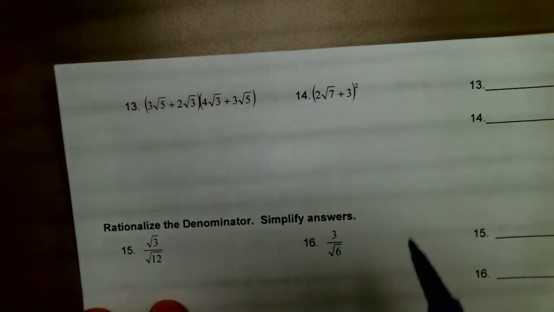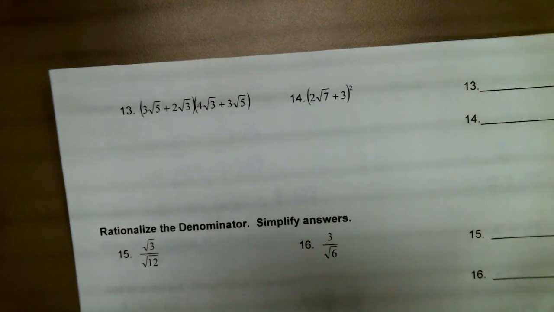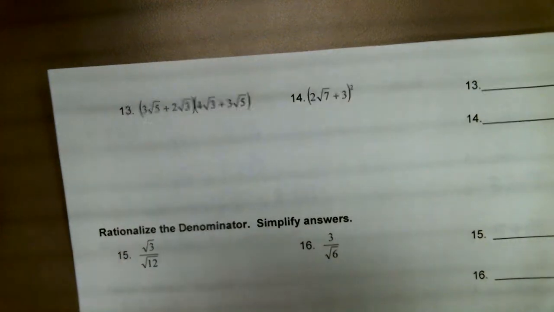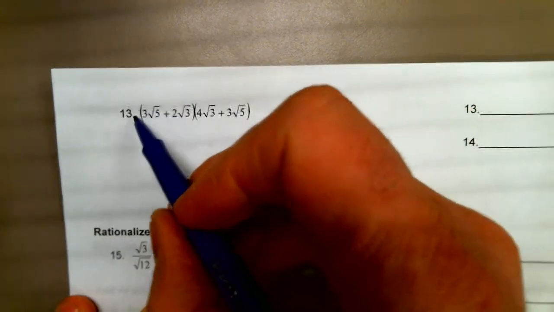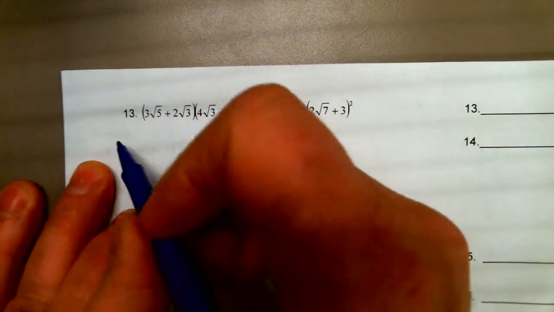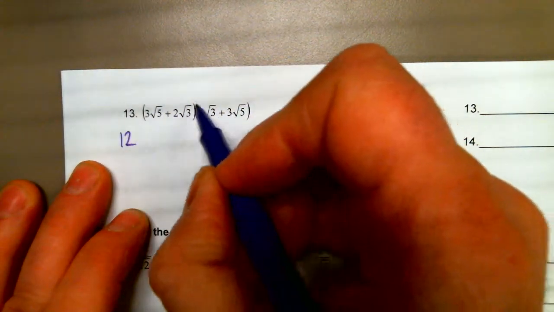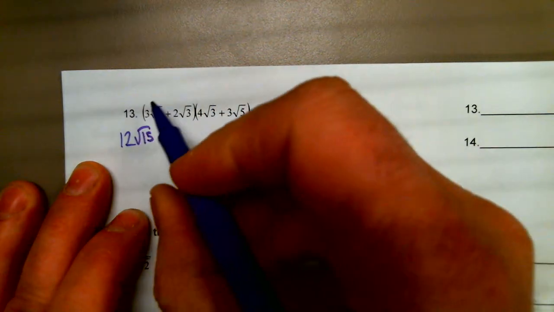Here we're back on the back side of our practice test for 7475. Let's take a look at number 13. We have a binomial times binomial. Remember, numbers outside the radical multiply by numbers outside the radical. So I get 12. And then the inside the radical numbers also multiply to give me 15.